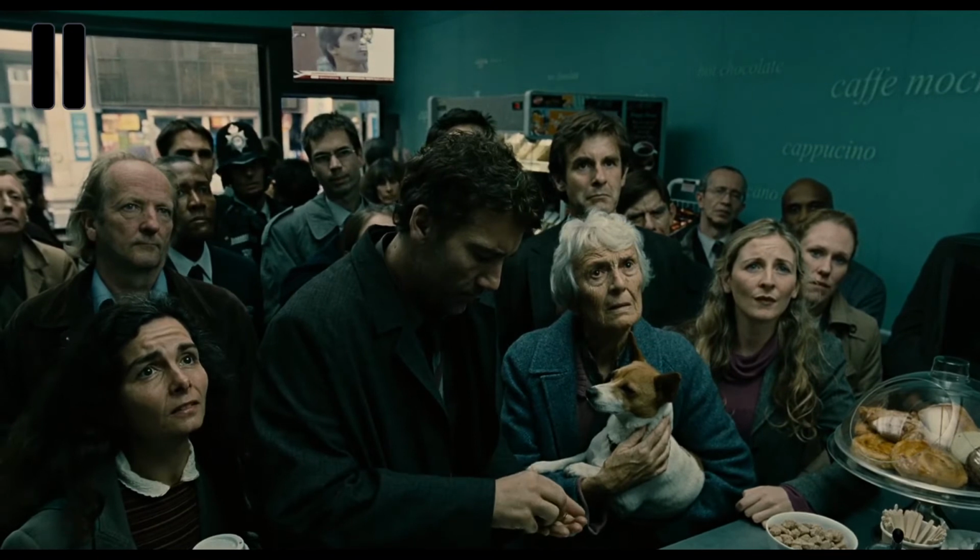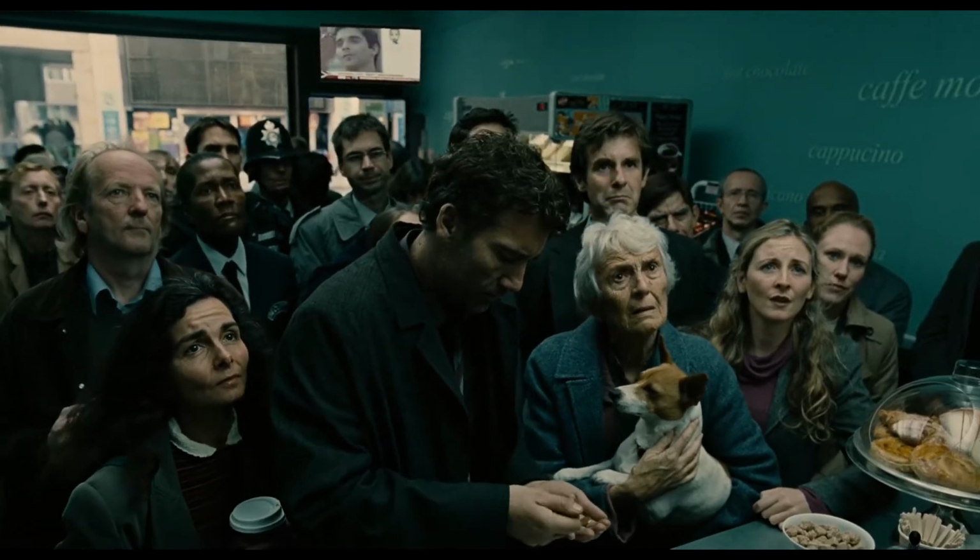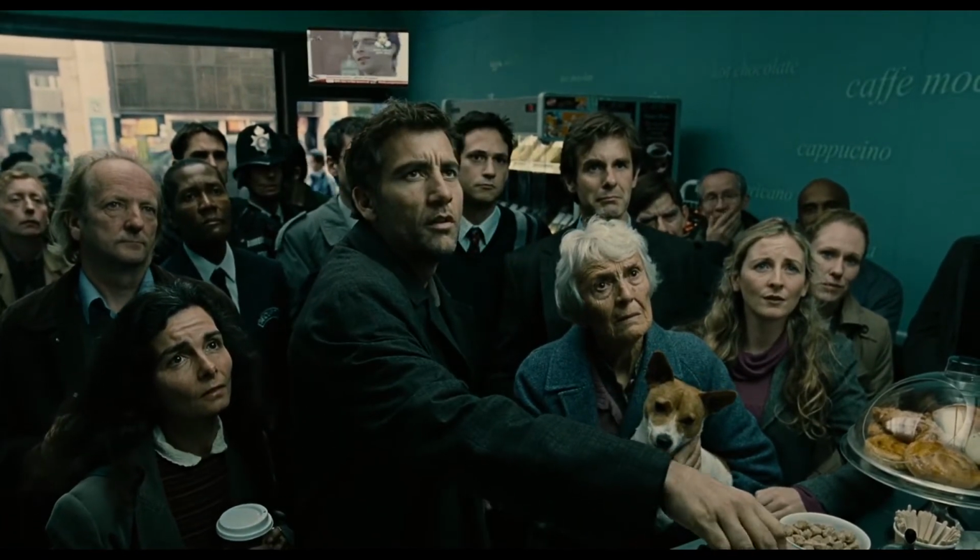In the first shot of Alfonso Cuarón's 2006 dystopian masterpiece Children of Men, we find our main character Theo, portrayed by Clive Owen, pushing his way through a group of people in a coffee shop to buy a coffee. We can tell from the opening seconds that the setting will be an integral part of this story.